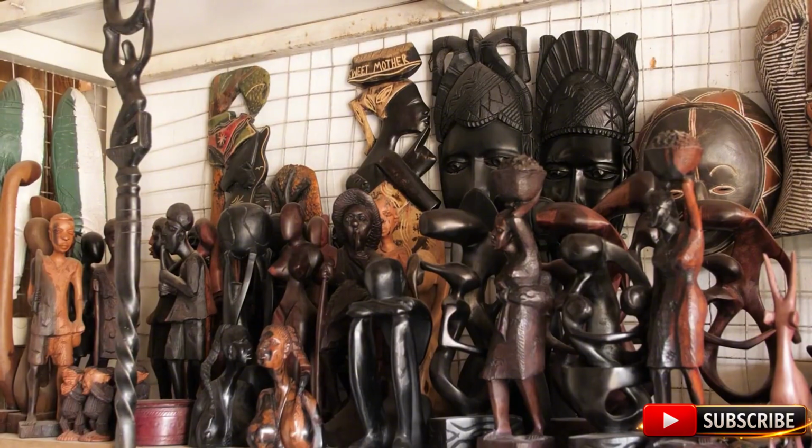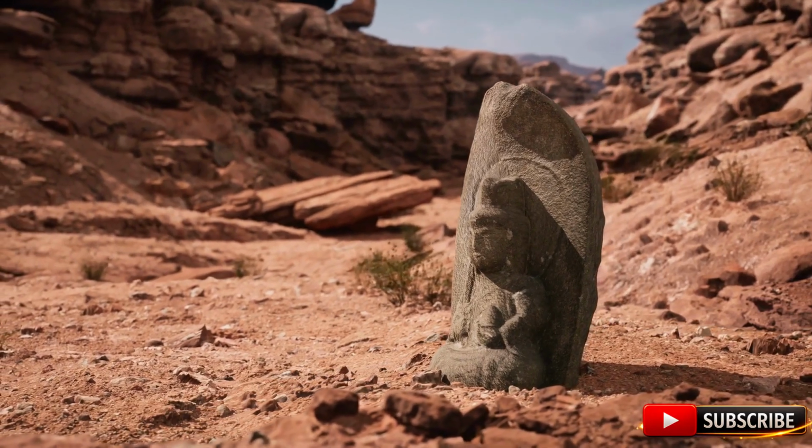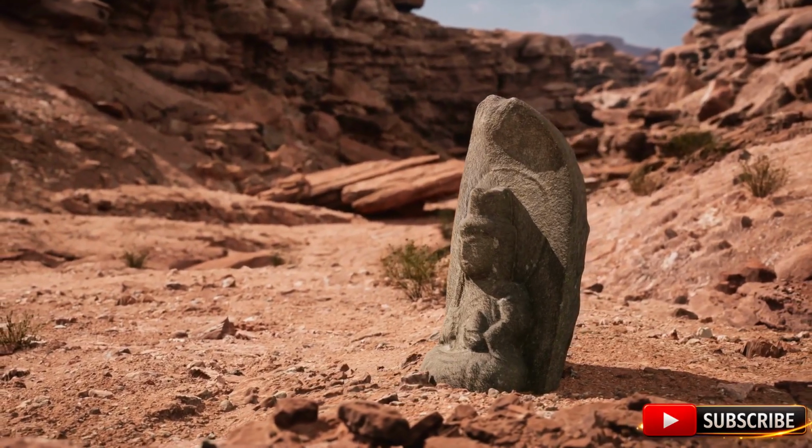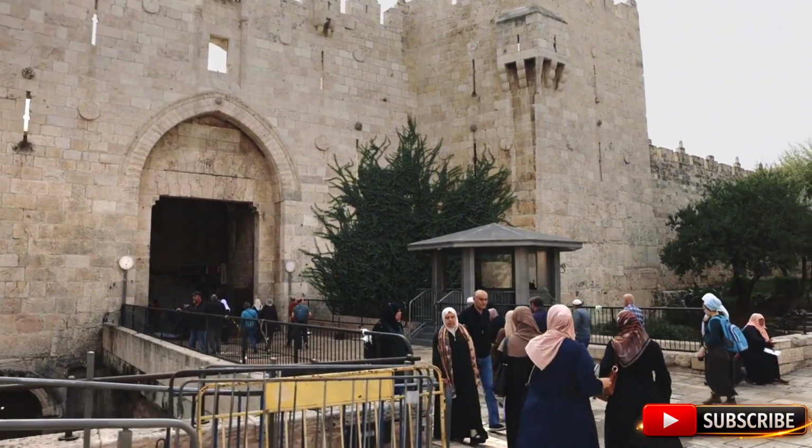In their rebellion, the golden calf is created. This idol quickly becomes an object of worship. The Israelites' faith falters as they turn from God's promise.